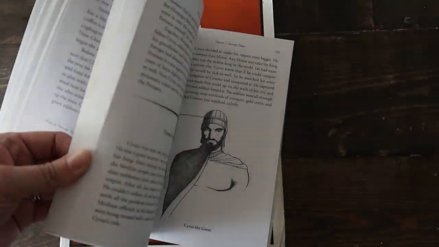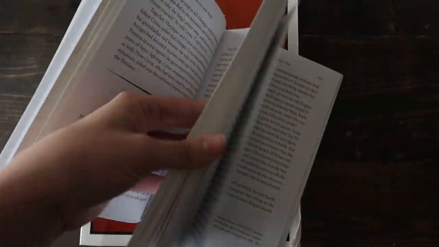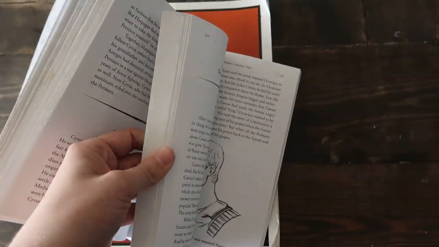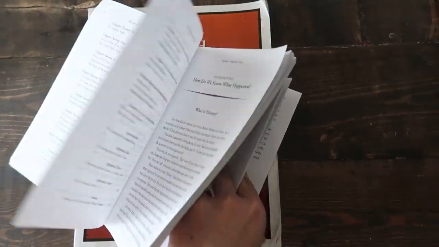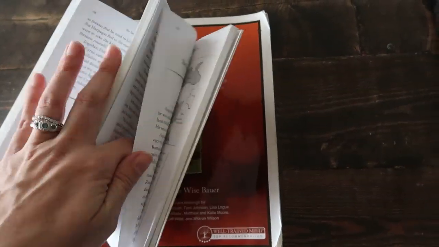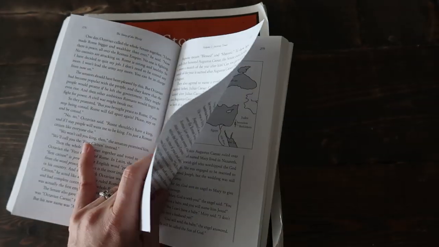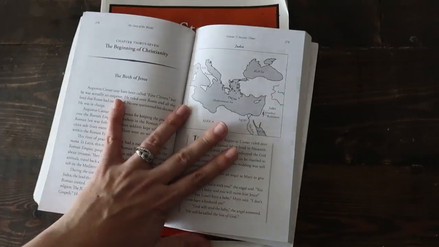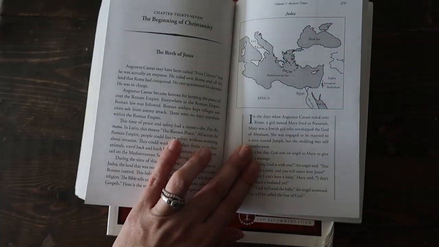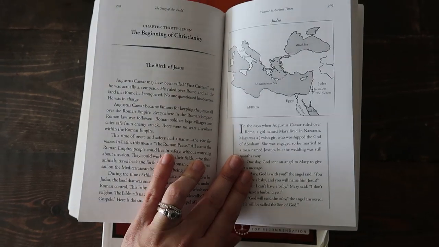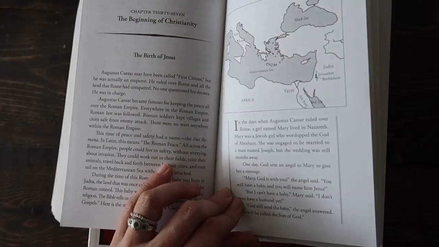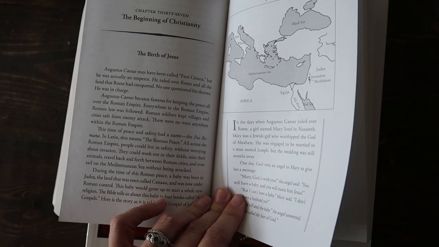I'll just show you that real quick because, in my opinion, they presented Muhammad and the beginning of the Islam faith the same way. It seemed very objective and not super, let's see here. The birth of Jesus.